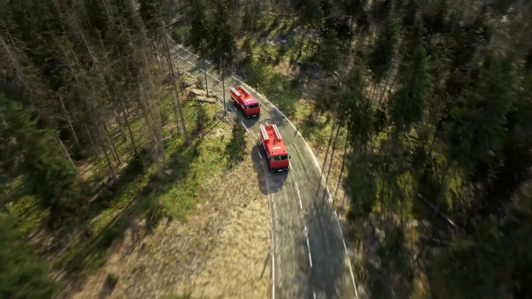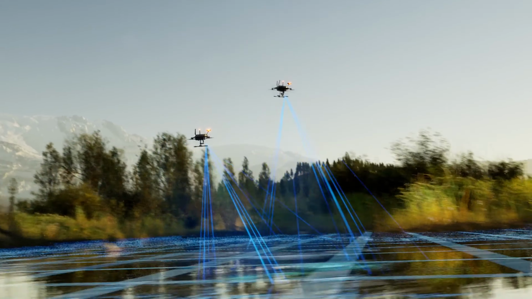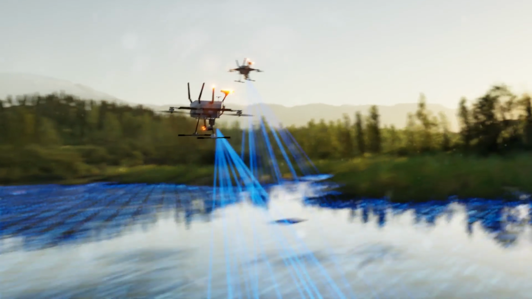For example, in this animation project, we incorporated dynamic weather changes and atmospheric effects that interacted with Lumen's lighting system. These effects not only enhanced the visual depth, but also helped convey a living, breathing world.